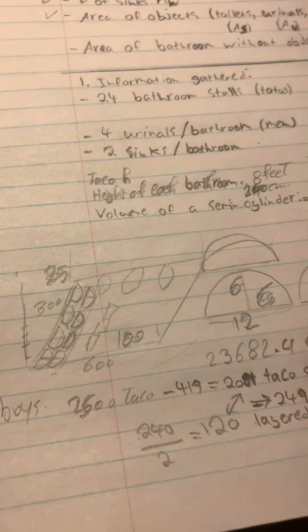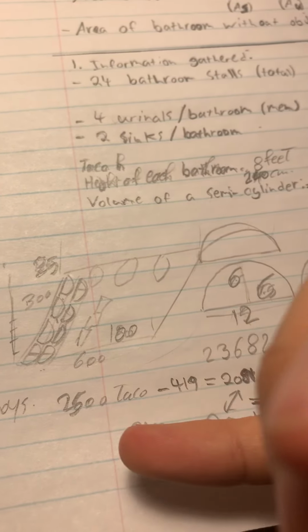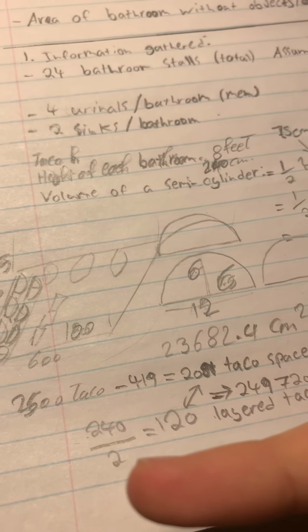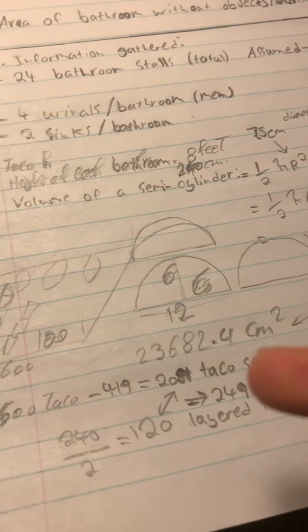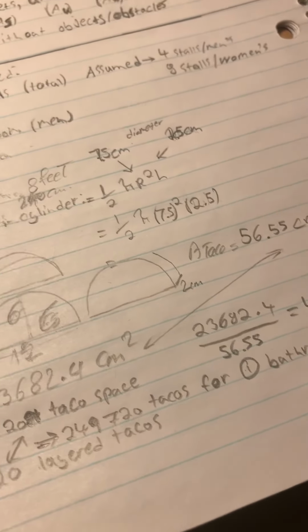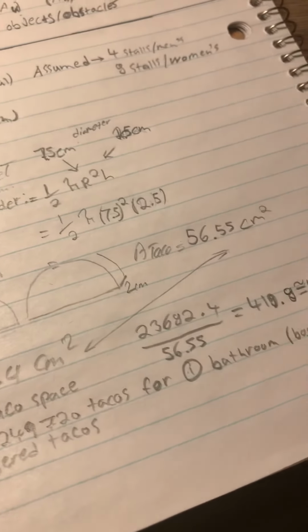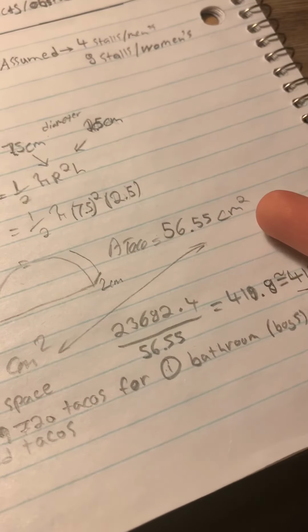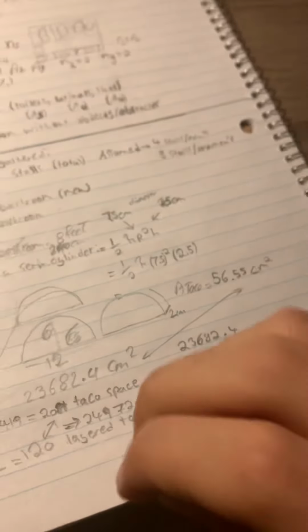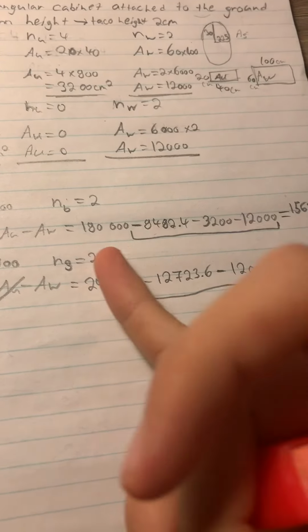With those values, I figured out that that would be a total of 2,500 tacos, and then I also subtracted the number of tacos that would be inhibited from being placed in the bathroom because of those objects that I first calculated on this page here.